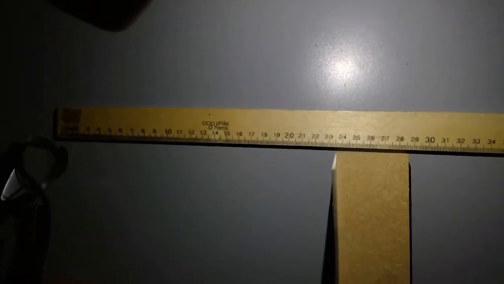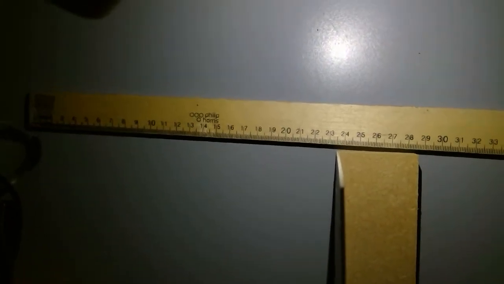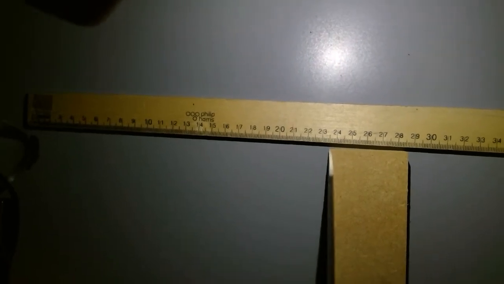What happens now to the image? Bring it further in? No. Out a bit. There. It's very small now. It's clearly diminished now. And that distance from the lens to the screen is like, here we are. Take that reading.